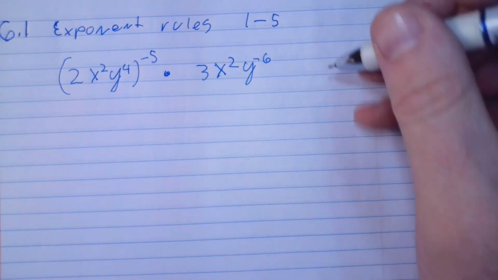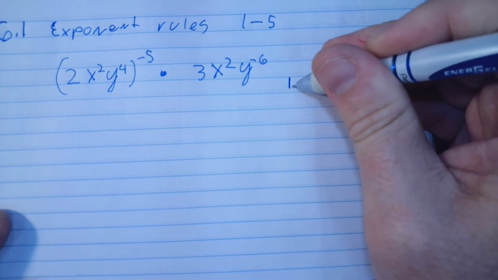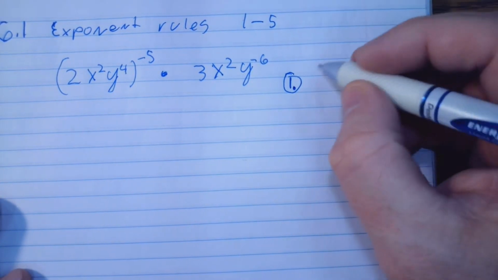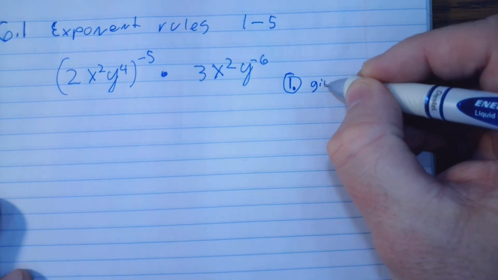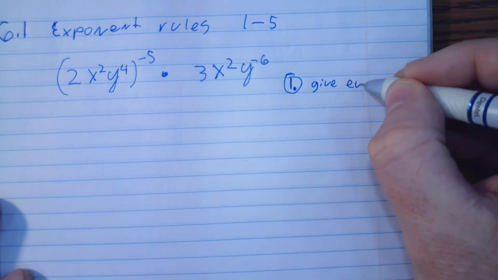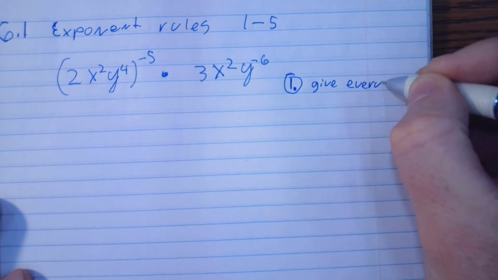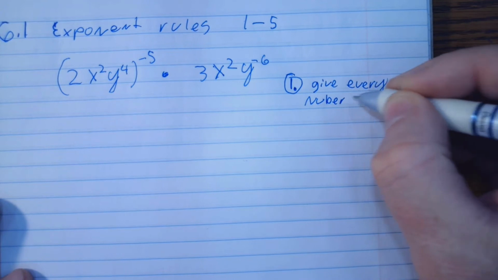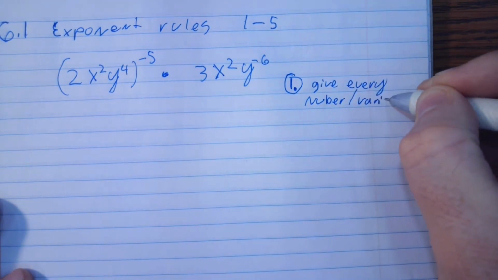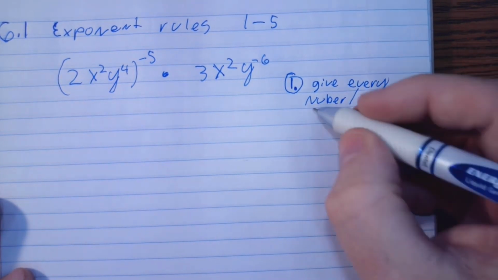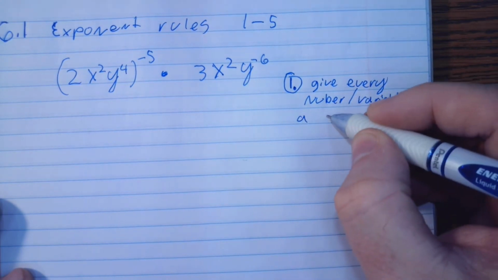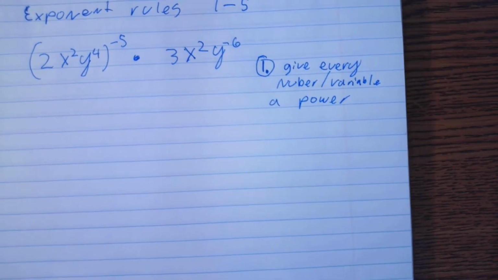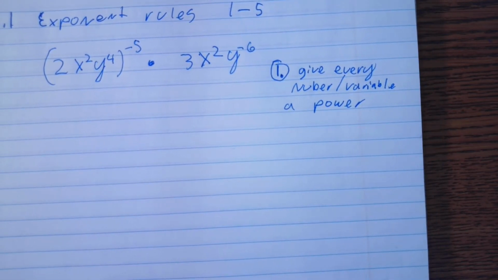And I don't know, maybe you need this. Maybe you need to remember to give every number and variable an exponent or a power. Okay, that's probably the first step. I think I just leave that out, but probably I should put that in the list.